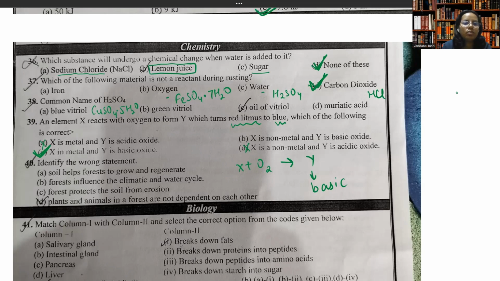Now we have to identify the wrong statement. Soil helps forest to grow and regenerate. True. Forest influences the climatic and water cycle. True. Forest protects the soil from erosion. That is also true. Plants and animals in a forest are not dependent on each other. That is a false statement. So this is going to be our answer because we know that animals depend on plants for food, shelter, etc. And plants depend on animals for compost and for getting carbon dioxide.